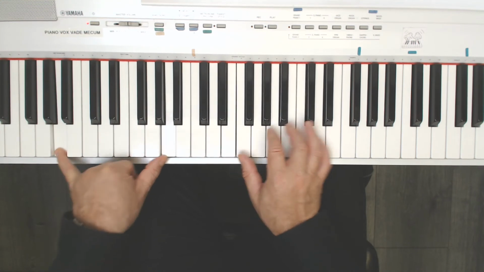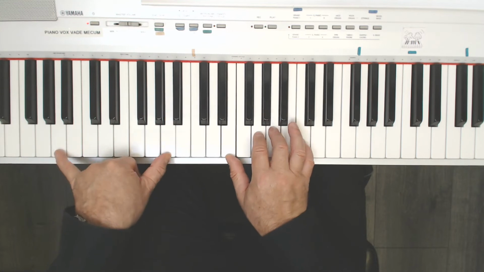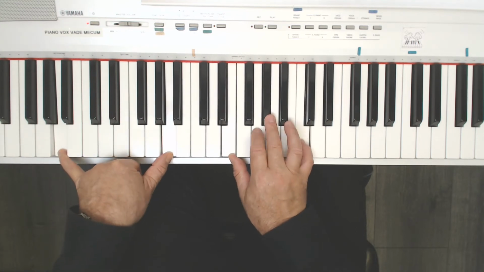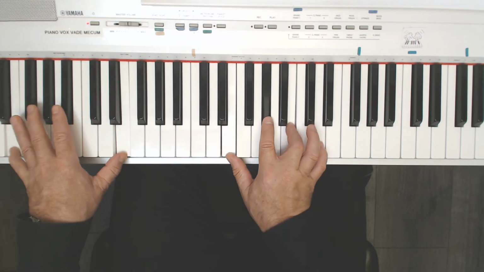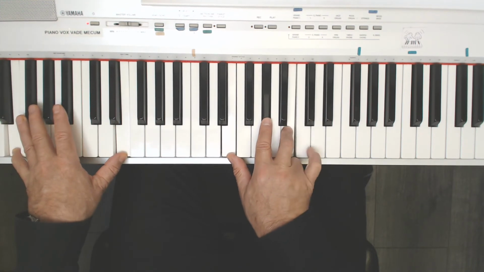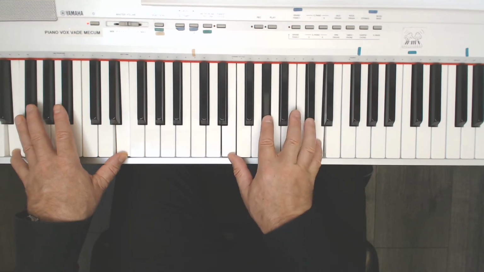¿Quién será la que me dé su amor? ¿Quién será? If you don't want to do that, okay? And then you finish the song by ¿Quién será? D, C, that's the 7, the sharp 5, the 5th, ¿Quién será?